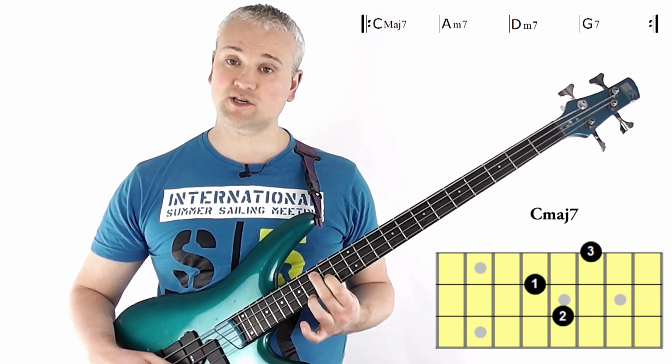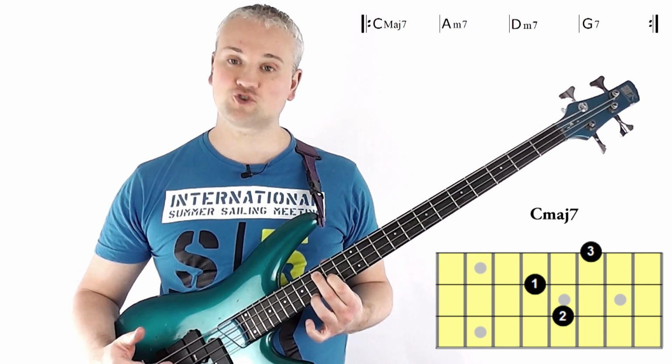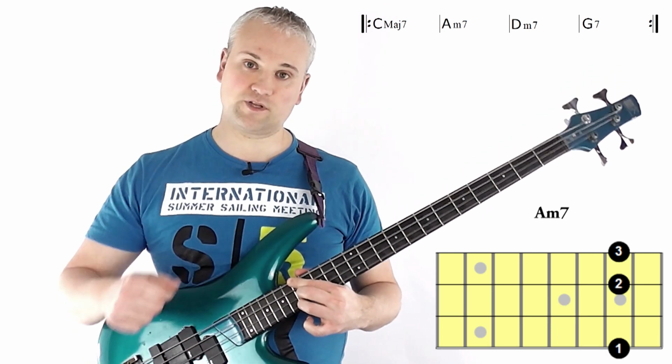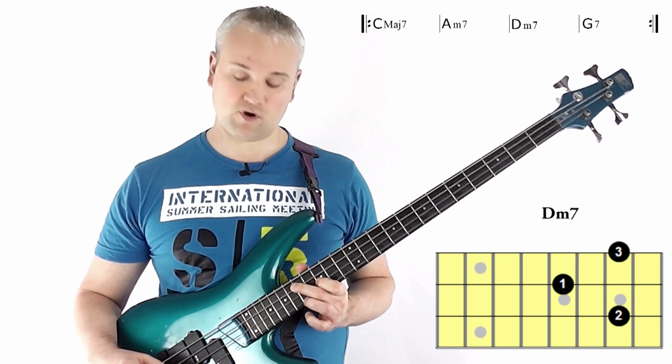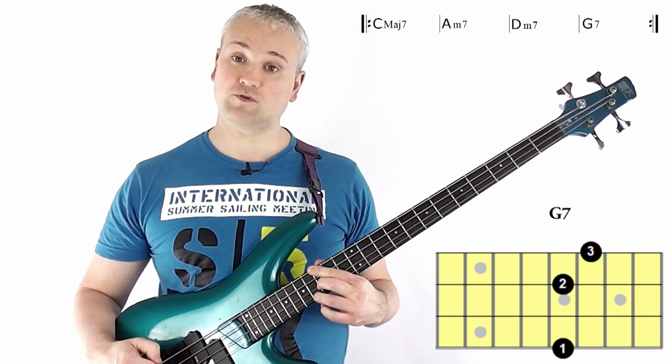And the C major 7 will be starting on the A string, A minor 7 with a root on the E string, D minor 7 with a root on the A string, and G7 with a root on the E string.